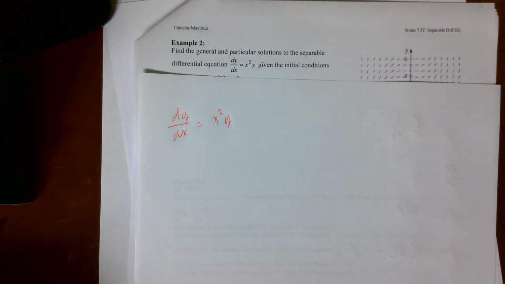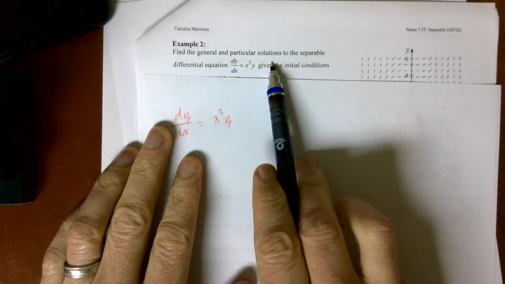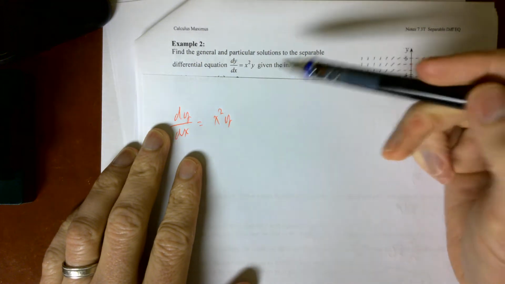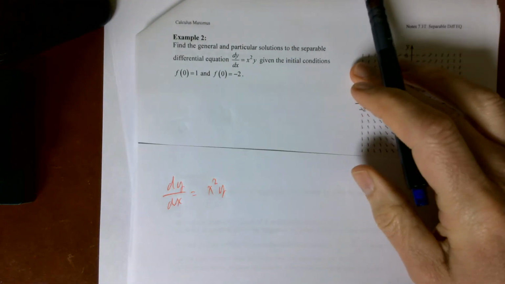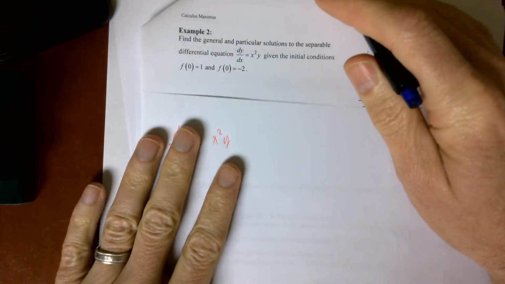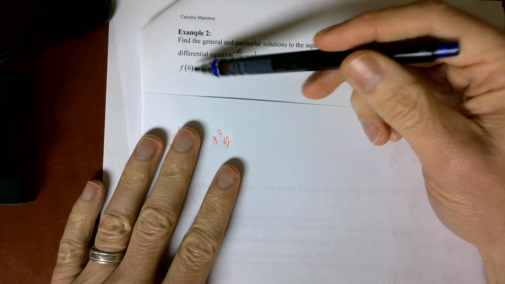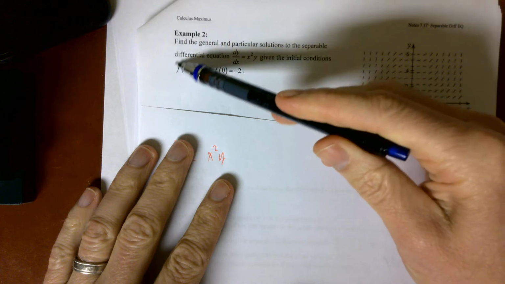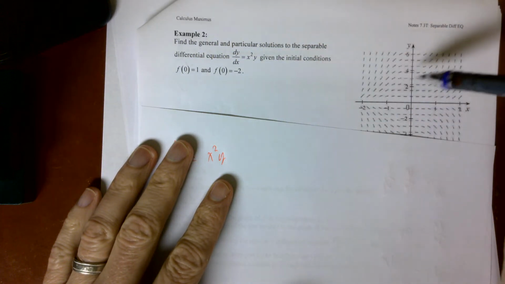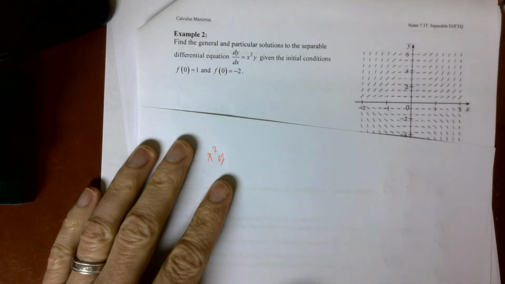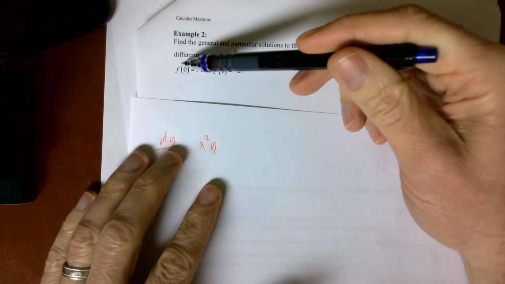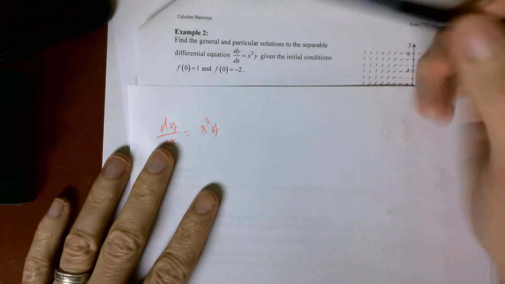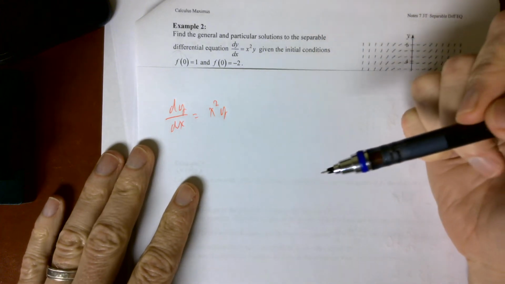And now if we look at the instructions, it says find the general and the particular solutions. So the first thing we're going to do is find the general solution, which means our answer is going to have a C. And then to find the particular solutions, they give us these conditions, like on last class period, if we had a slope field, we would have our initial condition. That would be where we place our ping pong ball, and the slope field would blow the ball around, and we could figure out what y looks like. Now we're actually going to use our initial conditions to help figure out what that C is. But enough of me talking, we need to solve.